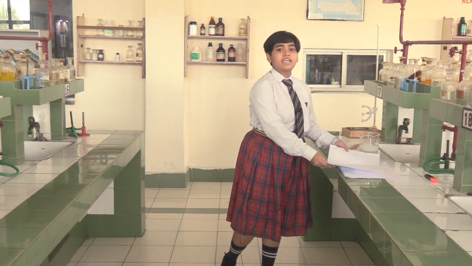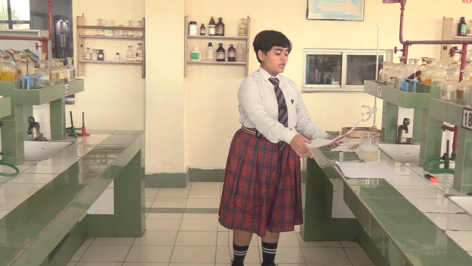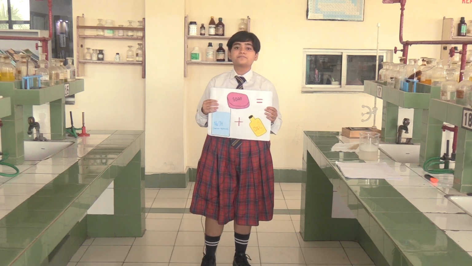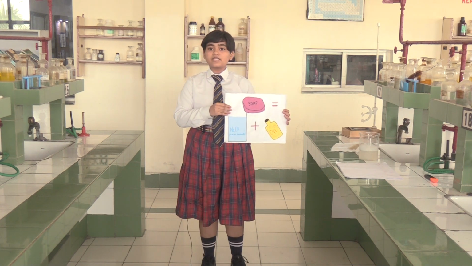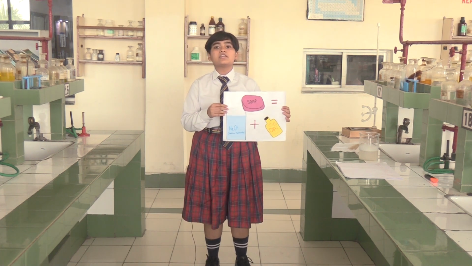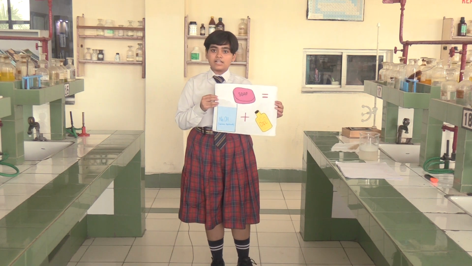So first of all, we get to know about what soap is made of, what is its composition. The soap that we use in our daily life is made up of NaOH, which is a strong base, and fatty acids, which are found in oil, and glycerols. The process of making soap is known as saponification, which is formally defined as the reaction between a strong base and fatty acids to produce soap and glycerols.